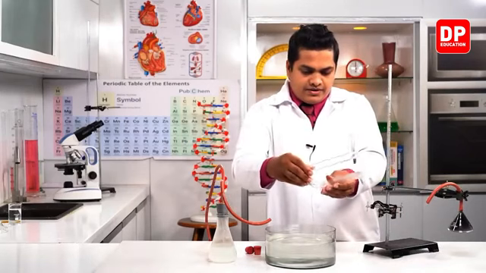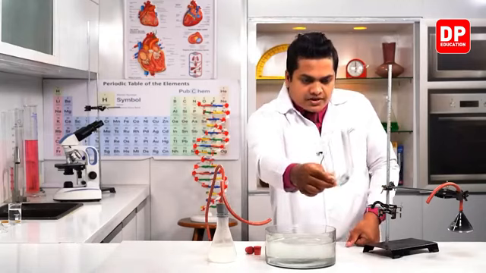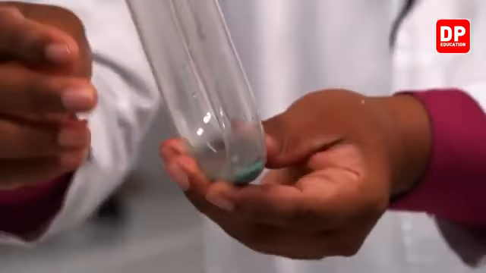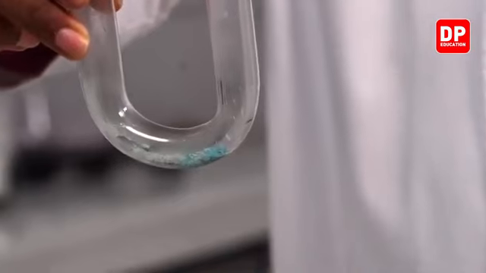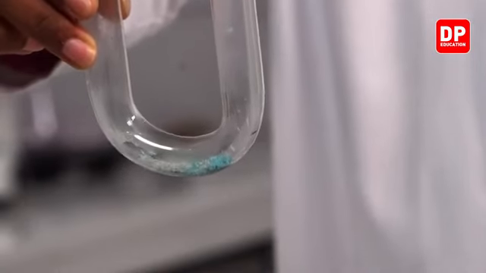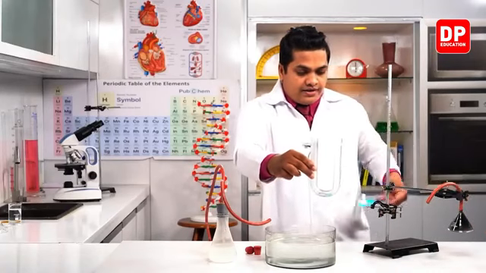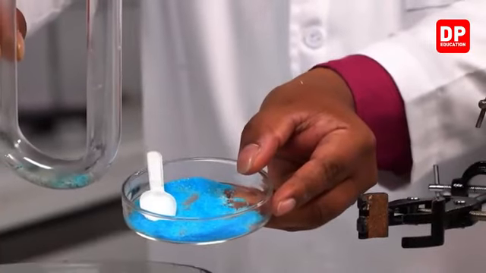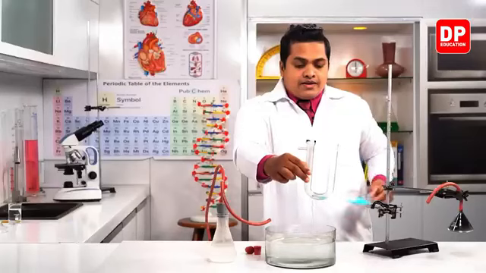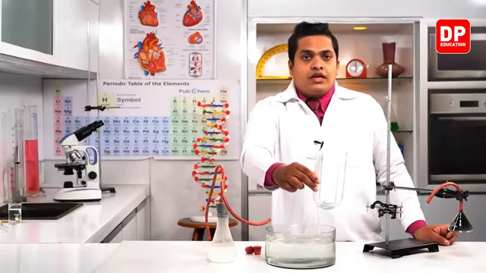See, the color of the copper sulfate, it has converted into a blue color, right? We can observe it. You can see it very clearly. It's been converted into blue color. Like this copper sulfate, I'll take the actual copper sulfate. So like this, it's been converted into blue color. The original color of the copper sulfate was white.